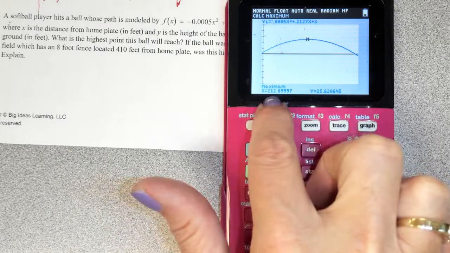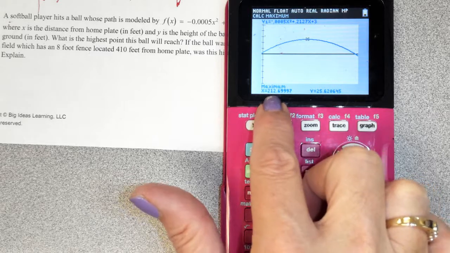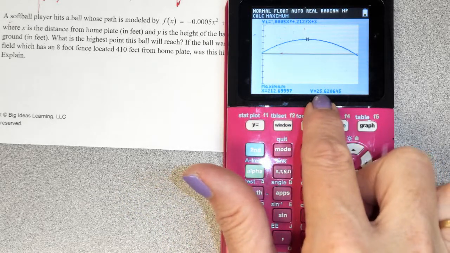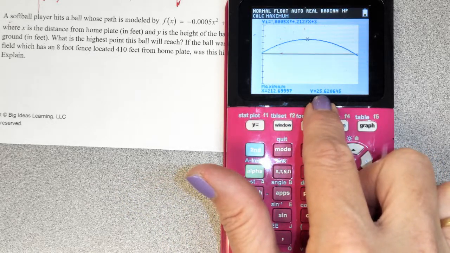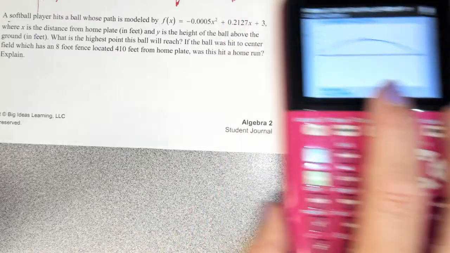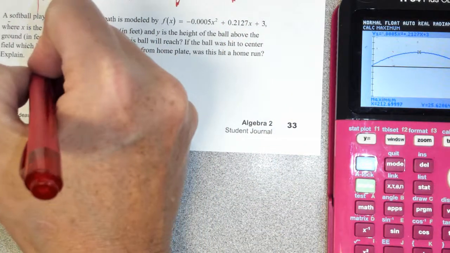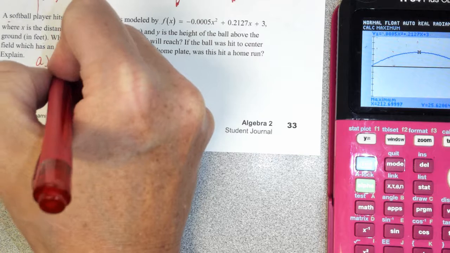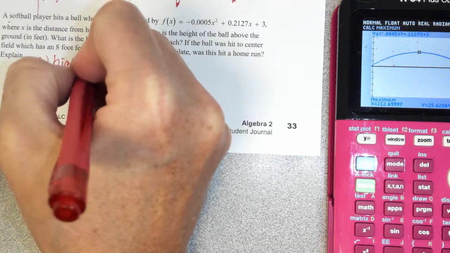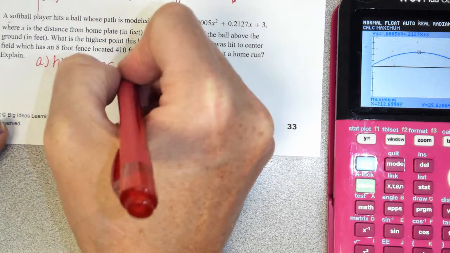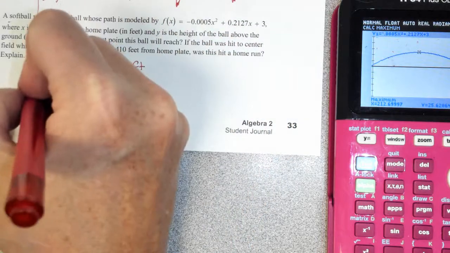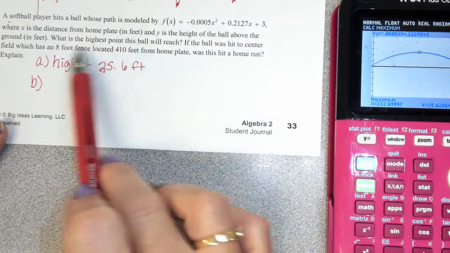So what is the highest point? Is it the 212.7 or is it the 25.6? 25.6 because that's the y value. Okay, so now we know A, the highest is 25.6 feet.